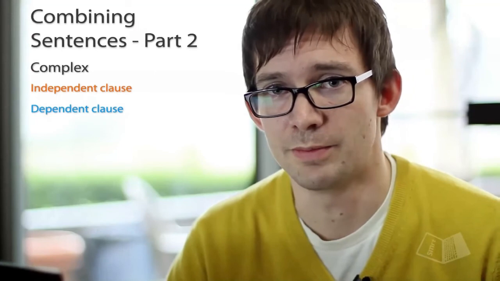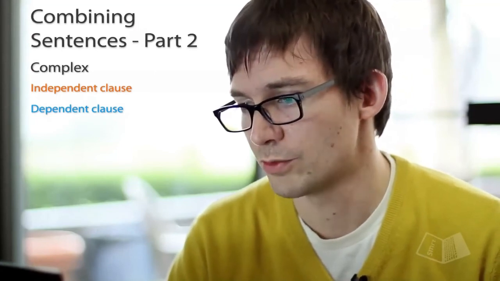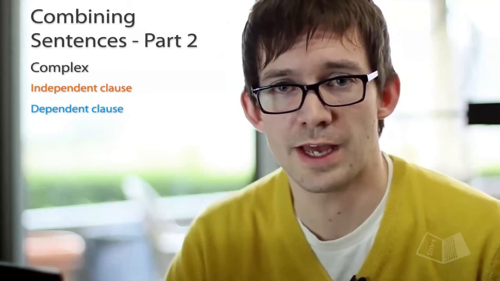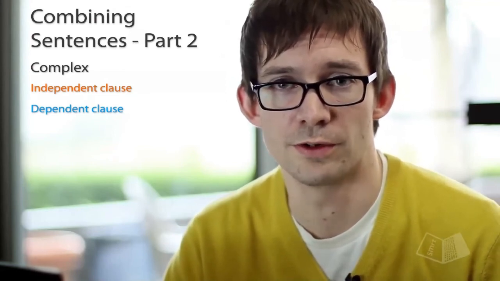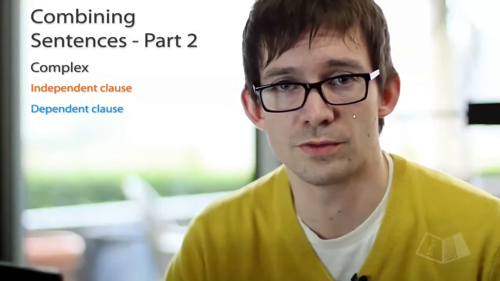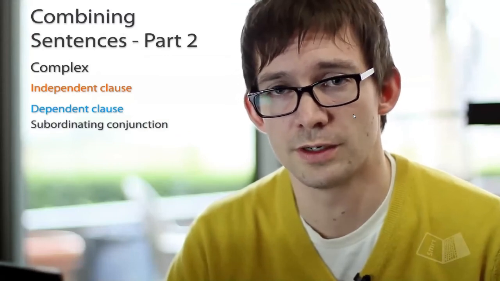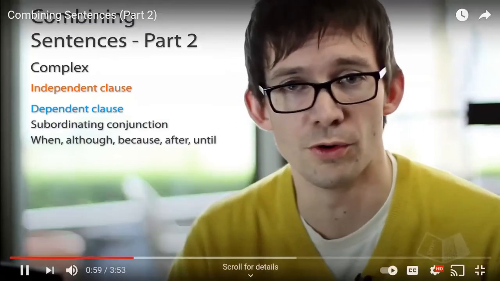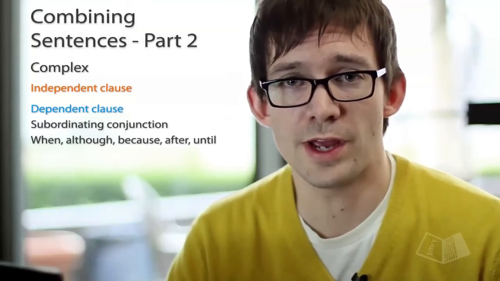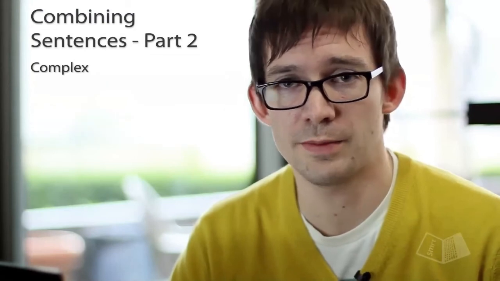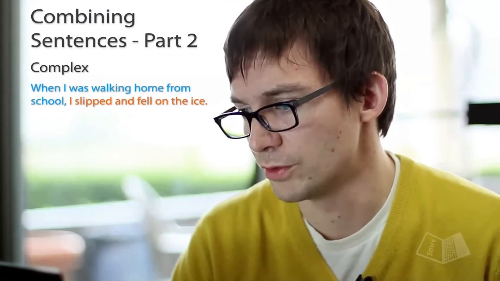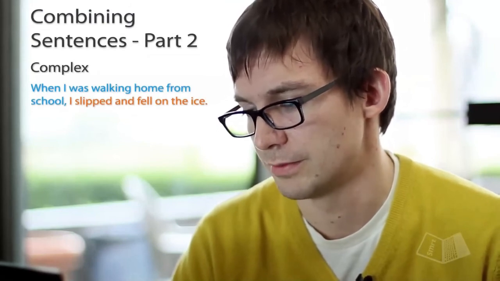Let me give you an example of a dependent clause. So, when I was walking home from school. Now, alone, that is incomplete and needs to be attached to an independent clause in order to make sense. Anytime you start a clause or a sentence with a subordinating conjunction, like when, or although, because, if, or until, you're creating a dependent clause. Okay, so let me show you an example of a complex sentence. When I was walking home from school, I slipped and fell on the ice.